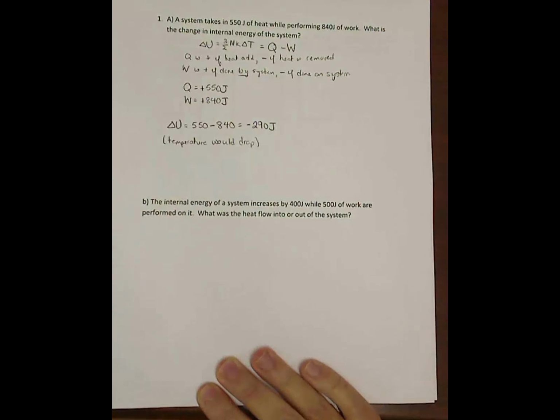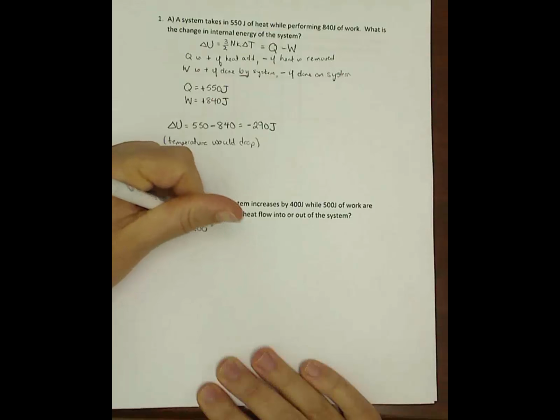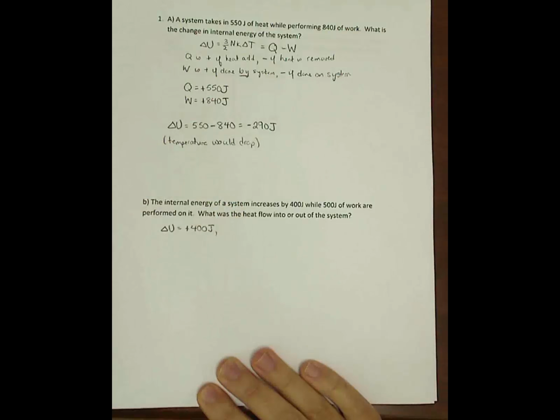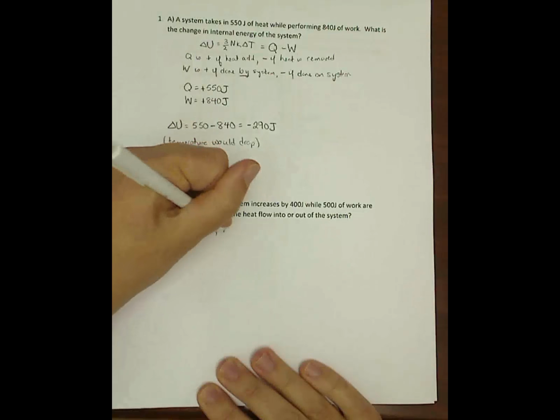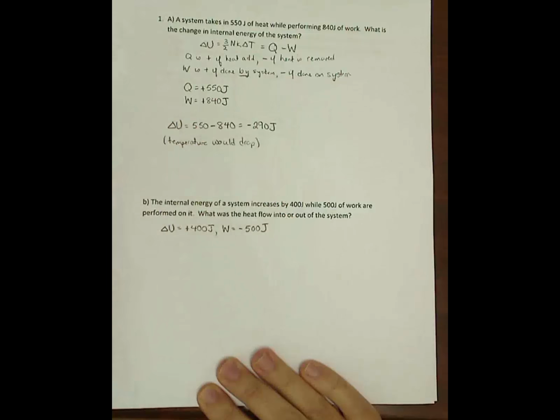Part B, the internal energy of the system increases by 400 joules. So delta U is equal to plus 400. 500 joules of work are performed on it. So that's work done on the system, so that's going to be negative 500 joules. And what we want to know is what was the heat flow into or out of the system.